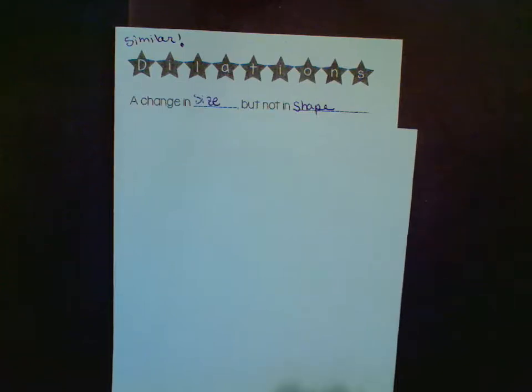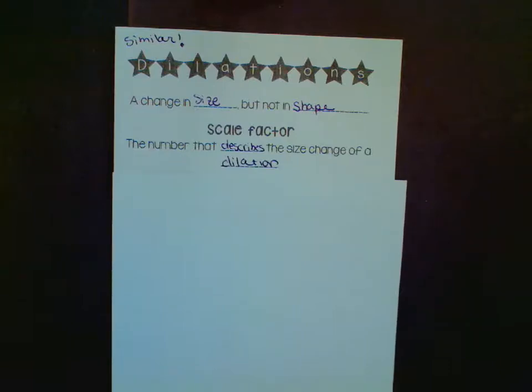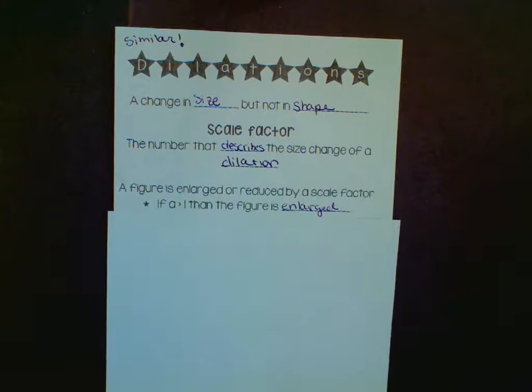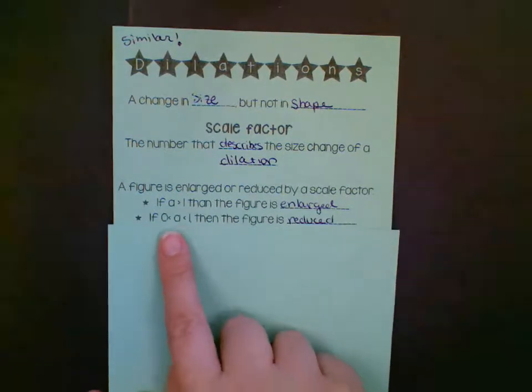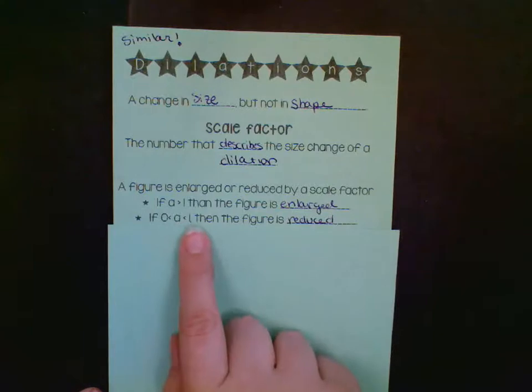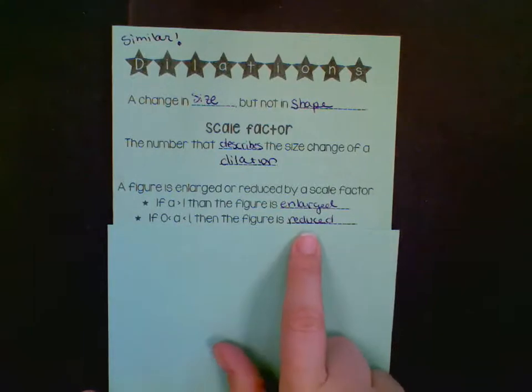So just like we talked about before, we end up with a scale factor, which is the number that tells us how much bigger or smaller we're getting. So this is basically everything we did with similar figures, except now we're putting it on a graph. So when the figure is enlarged, that means that the scale factor is going to be greater than 1. And if it's a scale factor between 0 and 1, then the figure gets smaller.